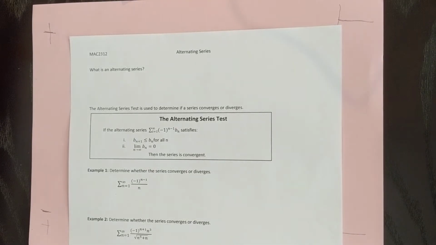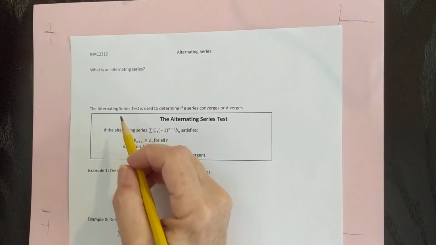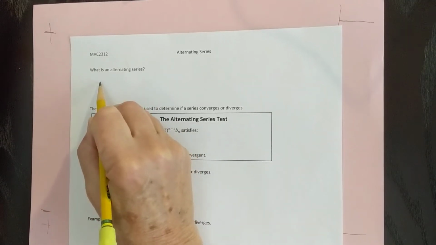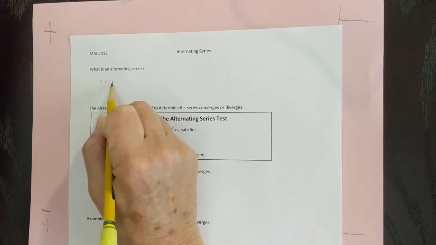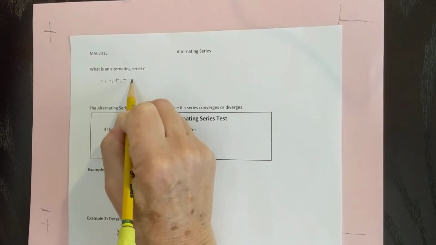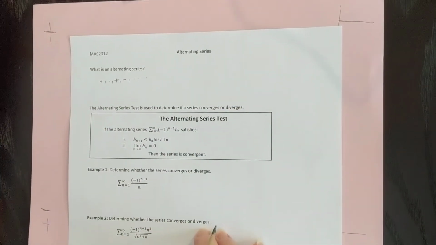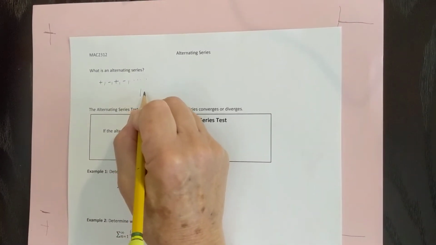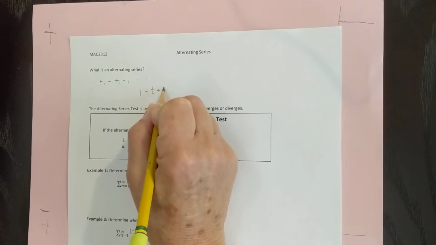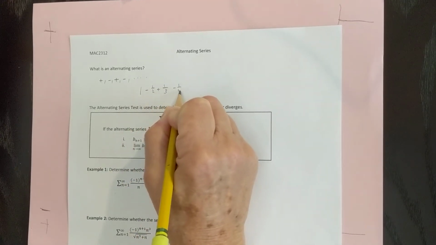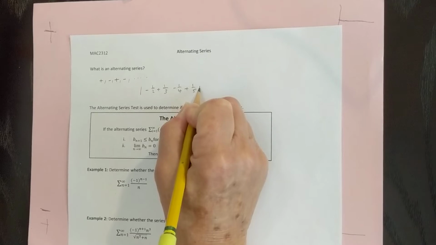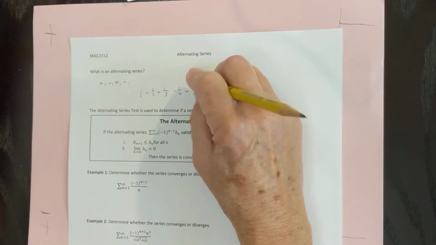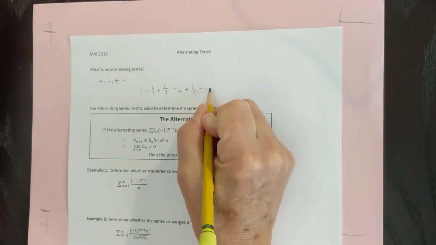Okay, now we're ready for the alternating series test. First let's just discuss what is an alternating series. Well, an alternating series is when the sign alternates between positive, negative, and so on. Something like this, perhaps: what if we had 1 minus 1/2 plus 1/3 minus 1/4 plus 1/5, and so on. This would be an example of an alternating series.